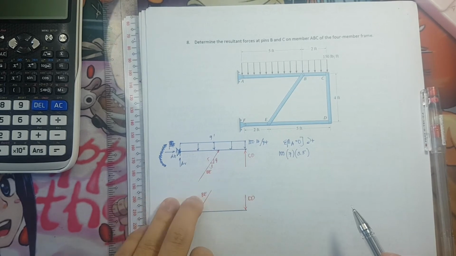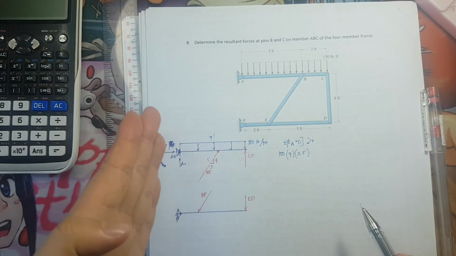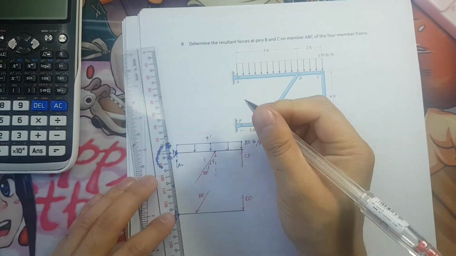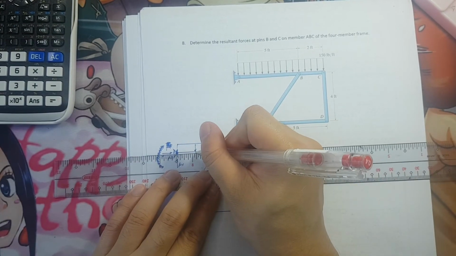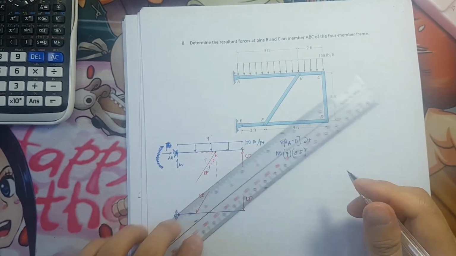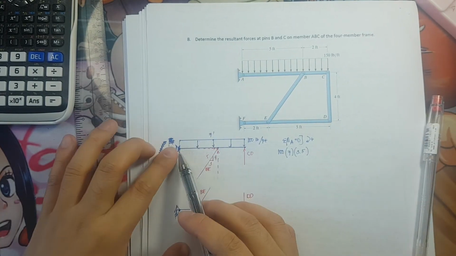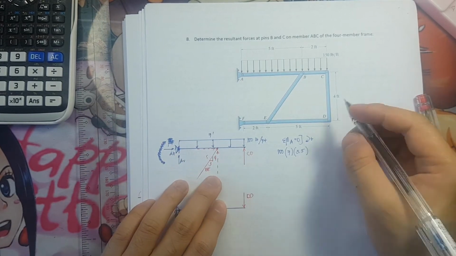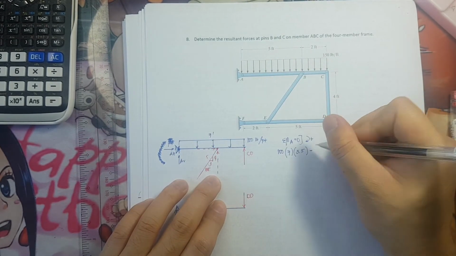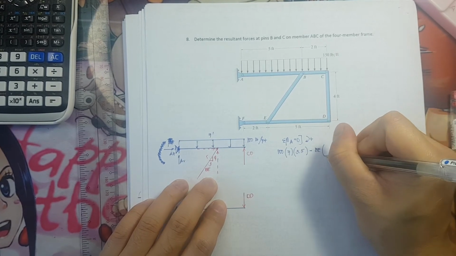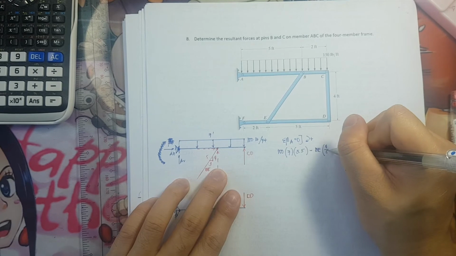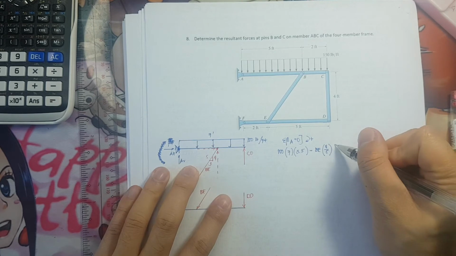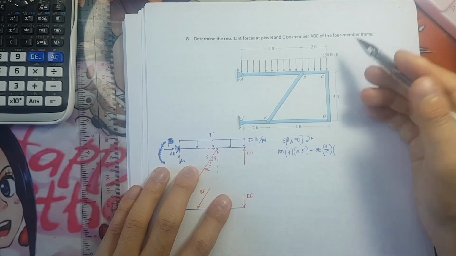Then we have here BE. BE vertical is rotating counterclockwise. But for BE horizontal, it can be cancelled out or neglected. Why? Because it is concurrent with our point A. So it is only BE vertical. So BE vertical is rotating counterclockwise, so that is negative. Negative BE times the vertical component of the slope, which is 4 over the hypotenuse of the slope, which is 5. Last, times the lever arm. What is the lever arm? The lever arm here is 5.